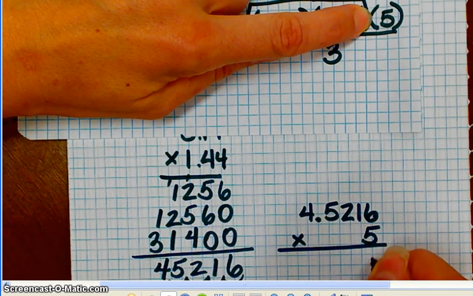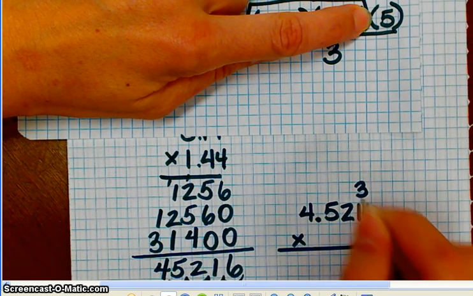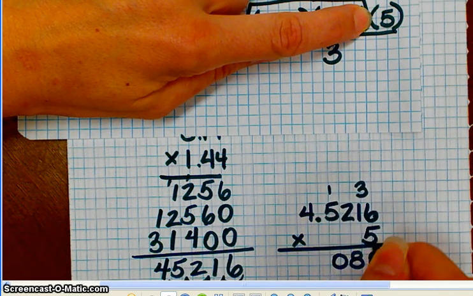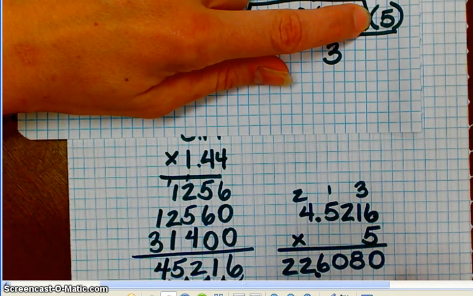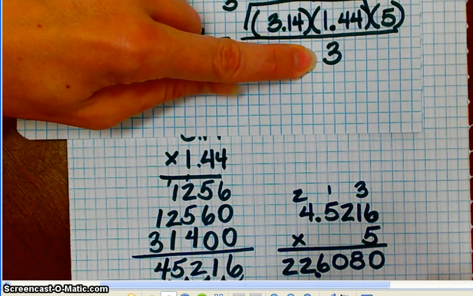5 times 6 is 30. 5 times 2 is 10. 5 times 5 is 25 plus 1 is 26. And 5 times 4 is 20 plus 2 is 22. And I have 1, 2, 3, 4 digits behind. Okay? 22.6080. All right. But now I have to divide by 3.